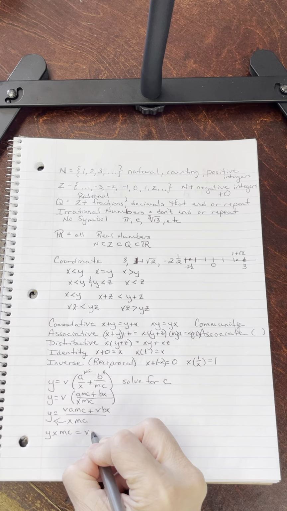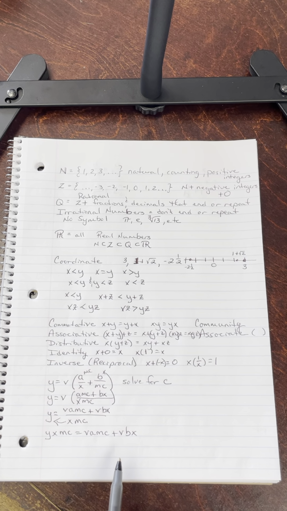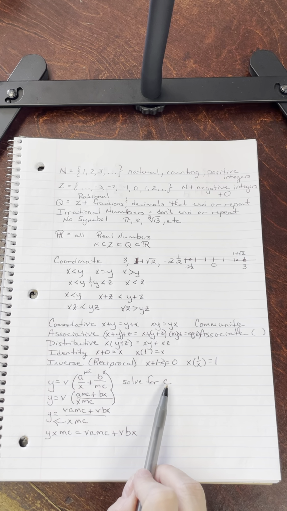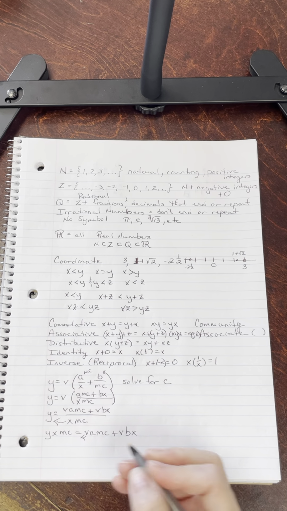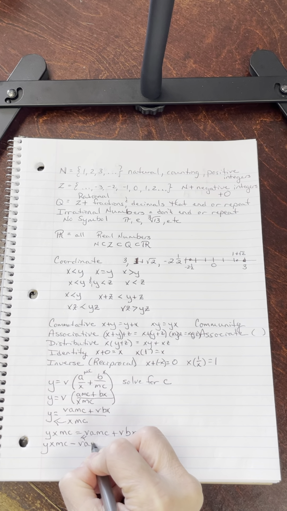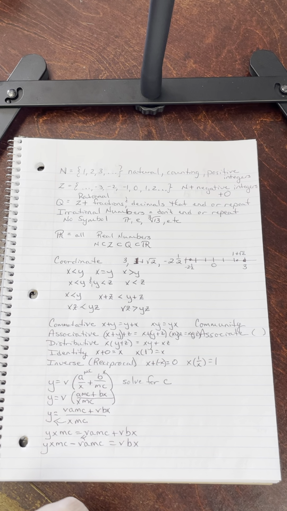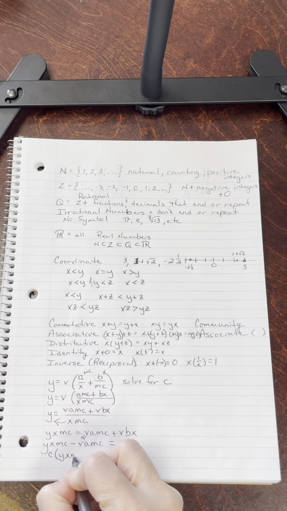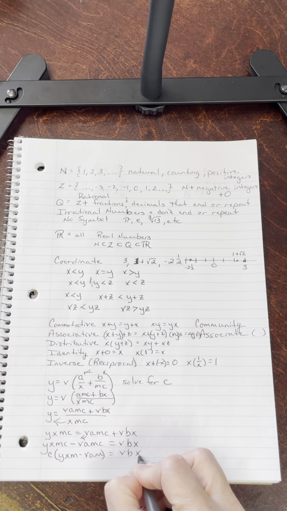So we're getting yxmc equals vamc plus vbx. Now that I'm here, this is where it's critical that I know what I'm solving for. So everywhere that has a C, which is these two terms, they need to be together on one side. So we're going to choose to move this one over. yxmc minus vamc now equals the left, vbx that I didn't touch. Pull the C out, and that leaves the yxm minus vam equals vbx, no change.